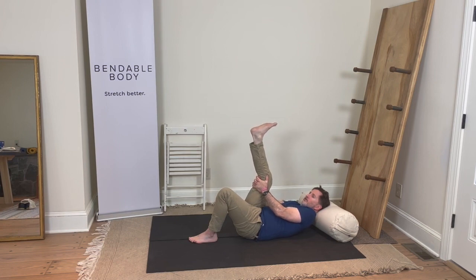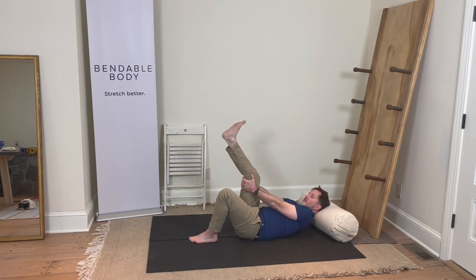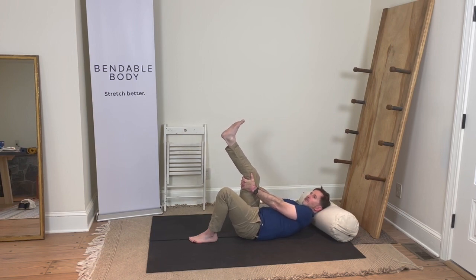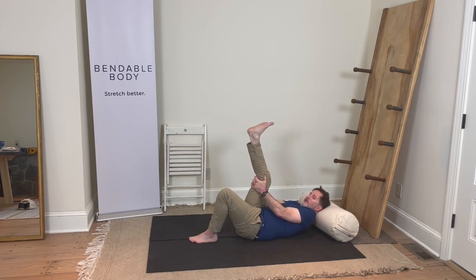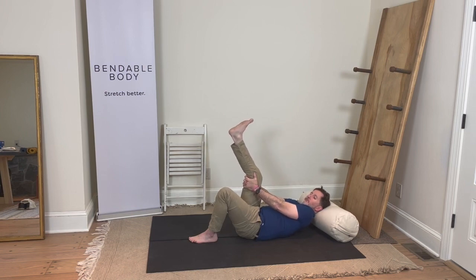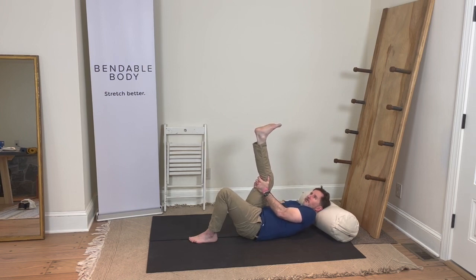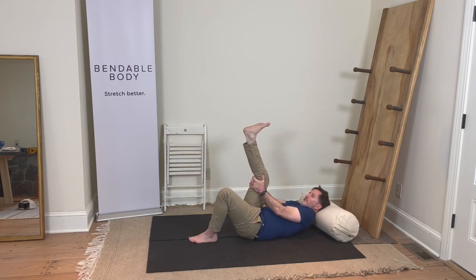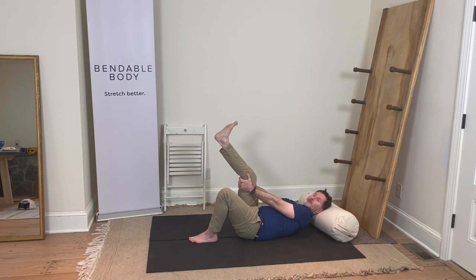Stay with it. Stay with that resistance. Remember the arch in the low back is very helpful. Let it go. Stay with it and relax on the way back. Breathing in and out through our nose.